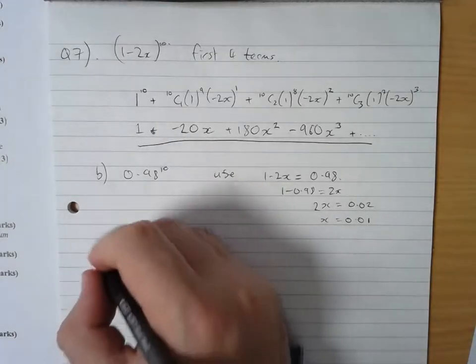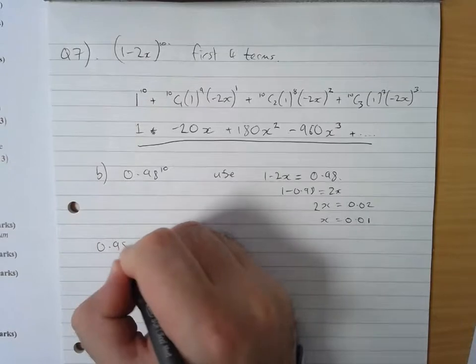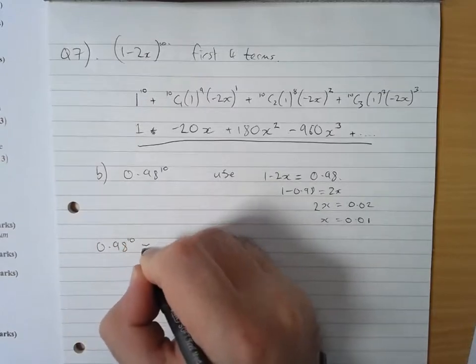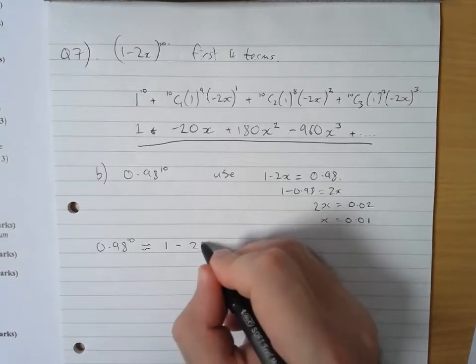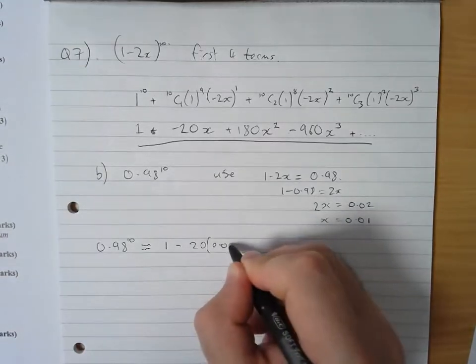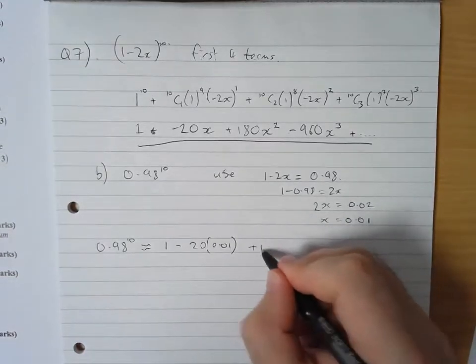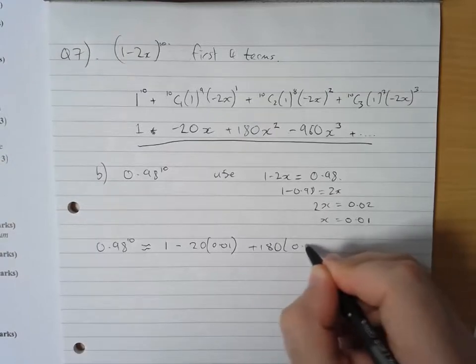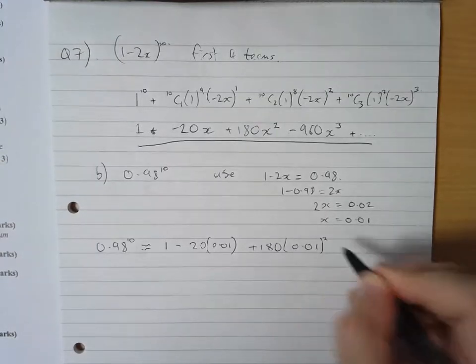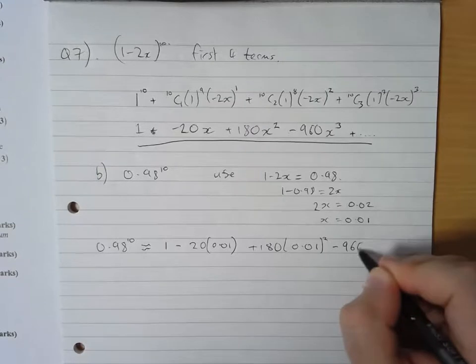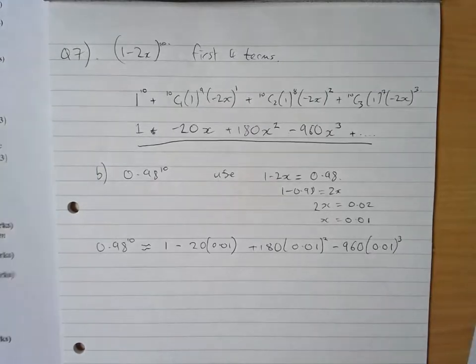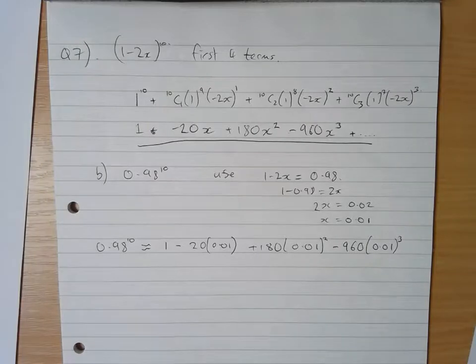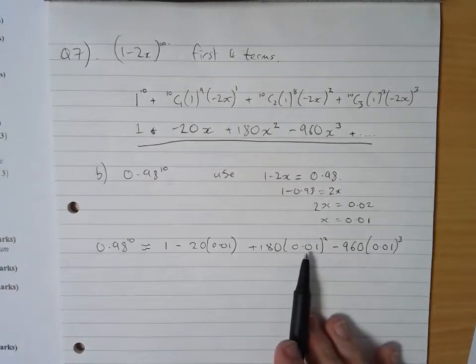So our expansion is 0.98 to the 10, approximately equal to 1 minus 20 lots of 0.01 plus 180 lots of 0.01 squared minus 960 lots of 0.01 cubed. You can either put this in a calculator, or you can realise that this is all to do with powers of 10.